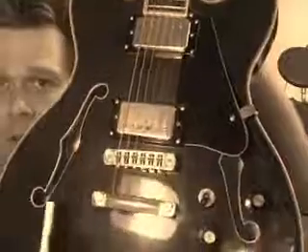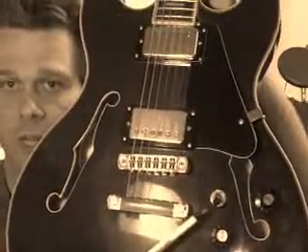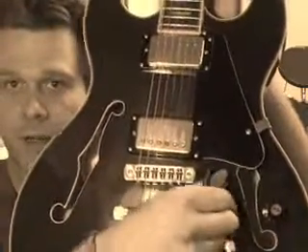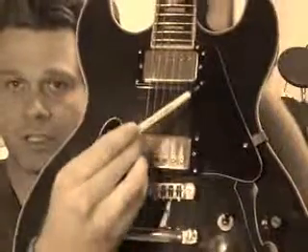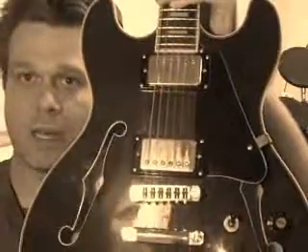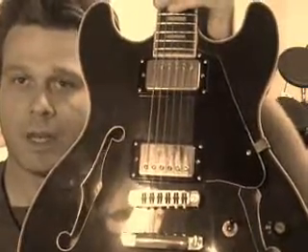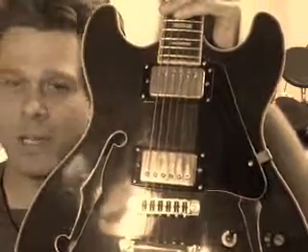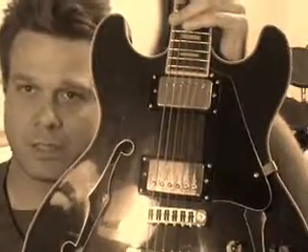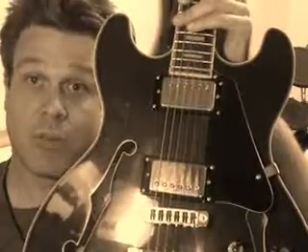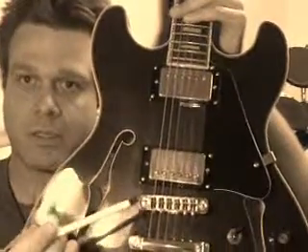And there's also a pickup selector switch, which is this switch over here, and it essentially just selects which pickup I'm using, and you can get different sounds that way. If you're a beginner, you don't really want to mess around with that too much. It's distracting. You want to concentrate on playing, because that's the name of the game.